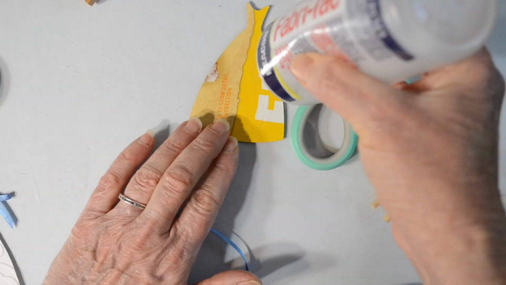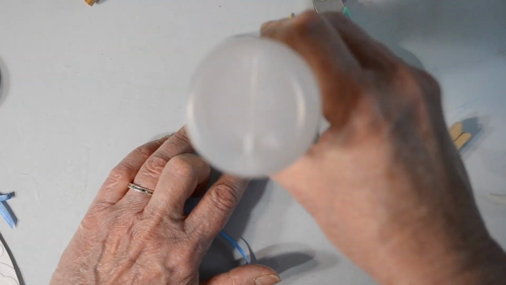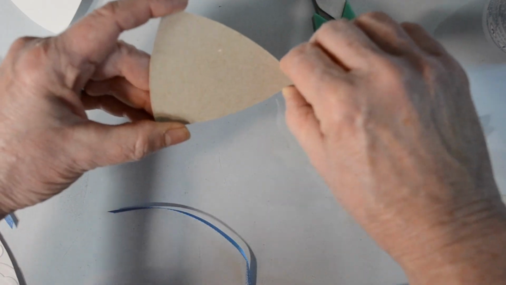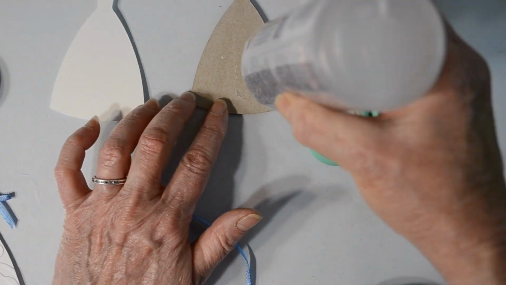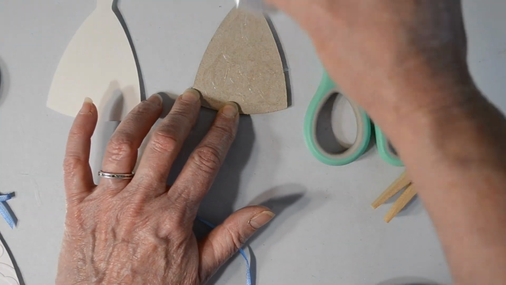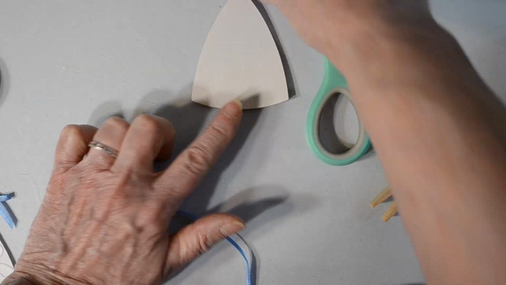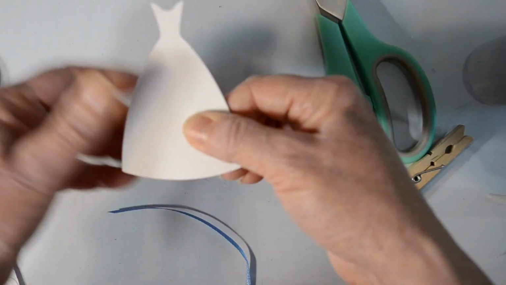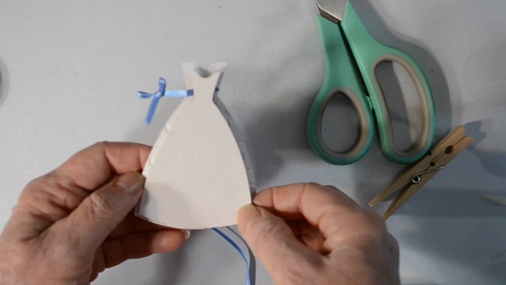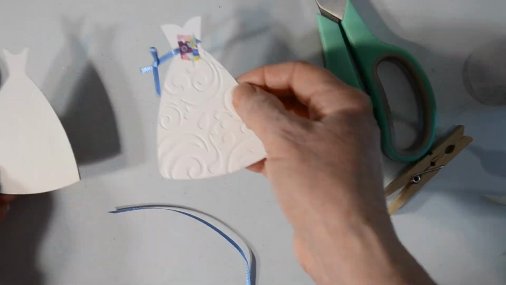Now I'm assembling the back part of the dress. So here's my first piece of cereal board. I'll adhere it to another piece of cereal board, and then we'll put the white on top of that. I like to use the Fabric-Tac over the tape, so the glue gives me just a little bit of time if I didn't get it centered.